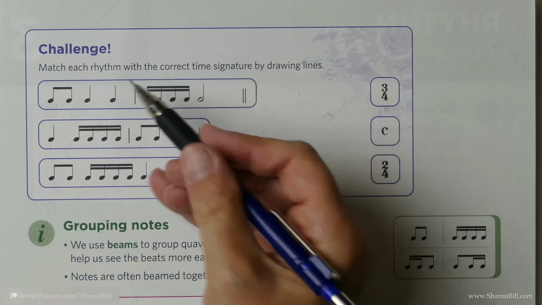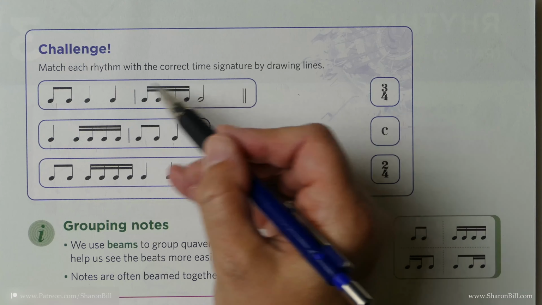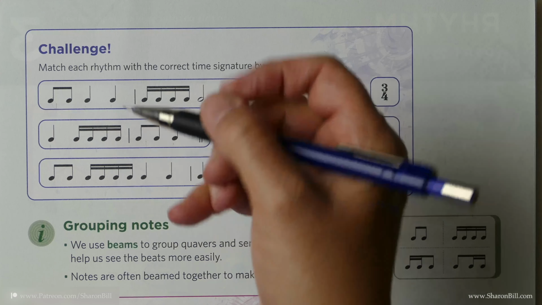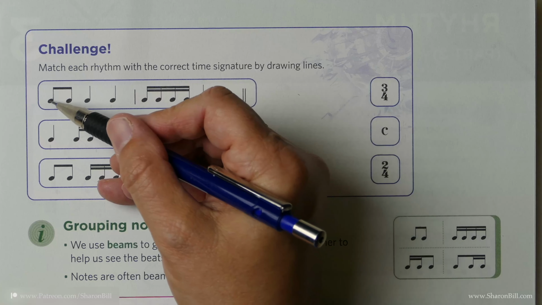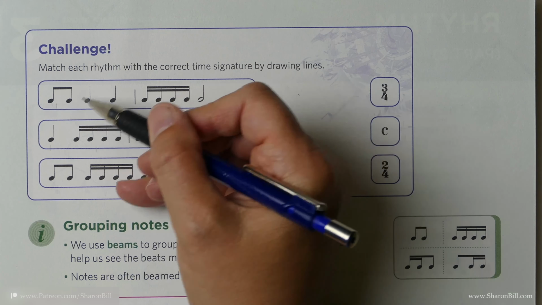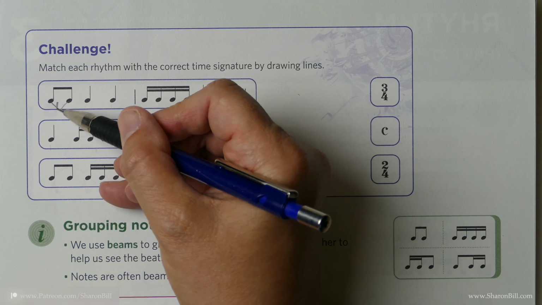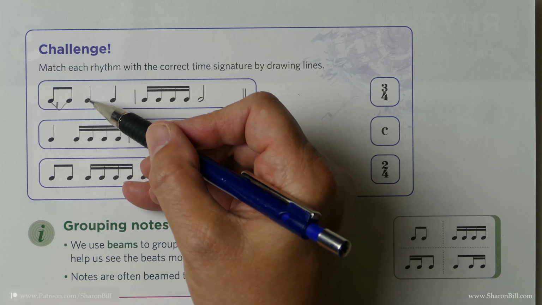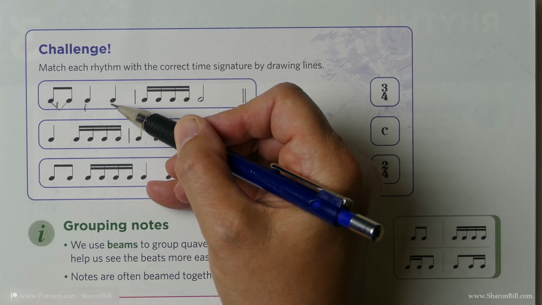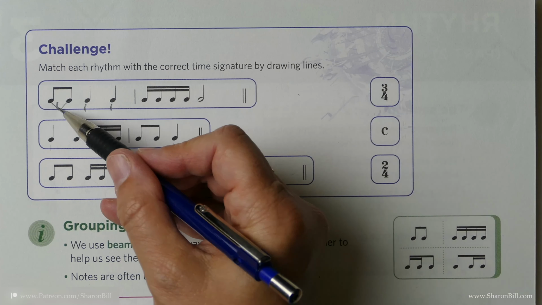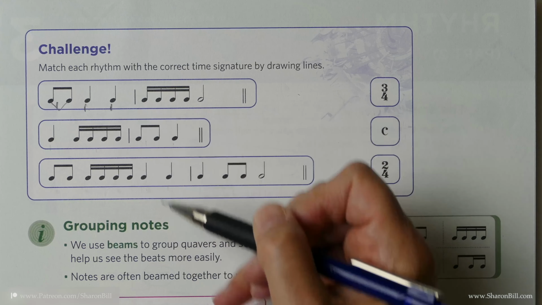And so first of all we've got to find out how many beats there are in each bar. And so we can see here that we have a quaver, which is half a beat, plus a half a beat. A half plus a half gives us 1 beat. And then a crotchet is 1 beat and another crotchet is 1 beat. So altogether we have 1, 2, 3 beats for that bar.